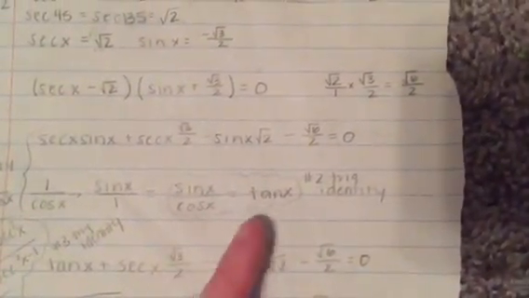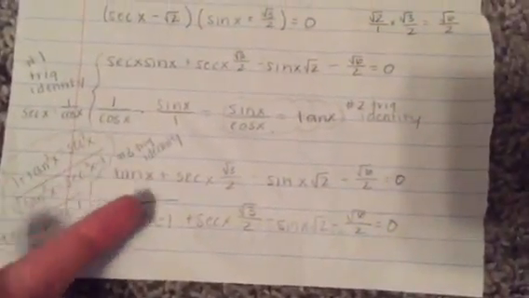And this is where I used my first trig identity, that secant of x is equal to 1 over cosine. They're reciprocals of each other. And then I multiply that 1 over cosine times sine, which is equal to sine of x over cosine of x, which is where my second trig identity comes in, because this is also equal to the tangent of x. So I plug that in right here.